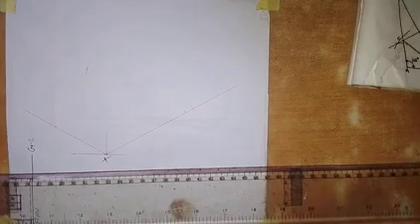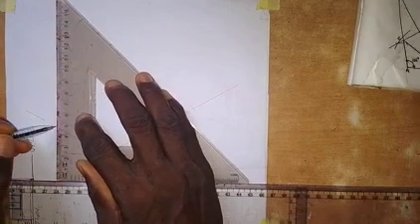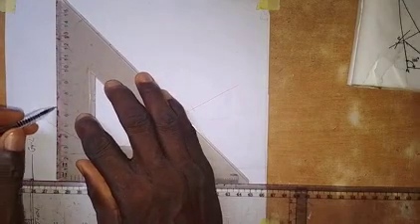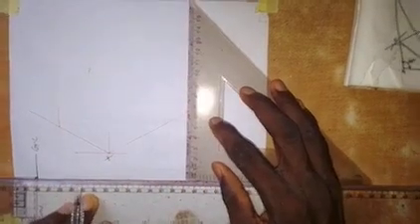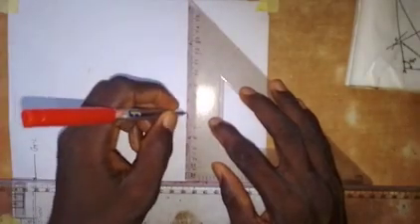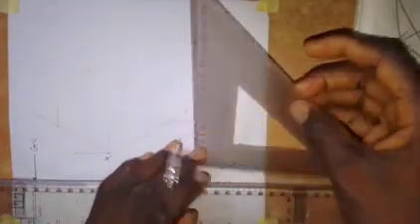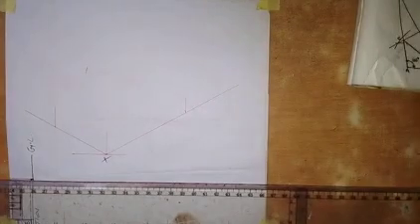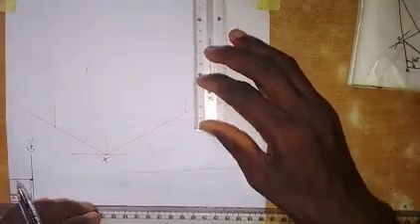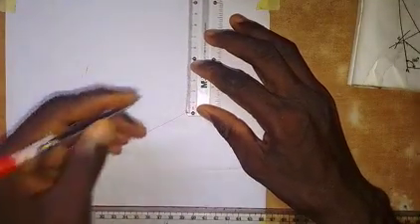Then I'm going to draw a vertical line at this point, just a short vertical line. Here also I will draw a short vertical line. We want to produce the base with that rectangle that we see in the front elevation. So the thickness or the height here is 12 millimeters.